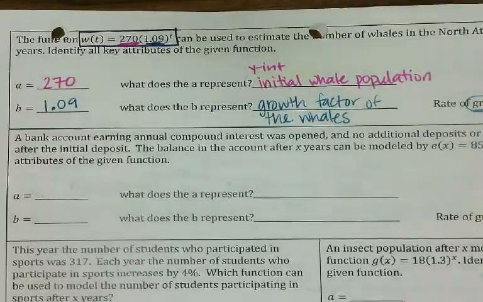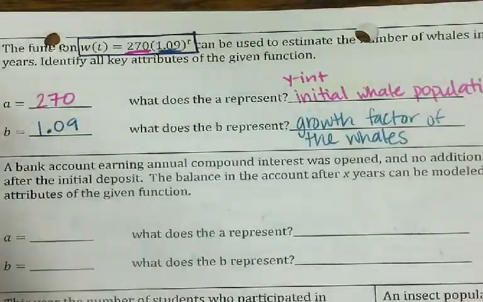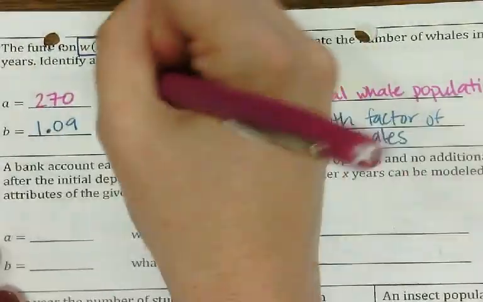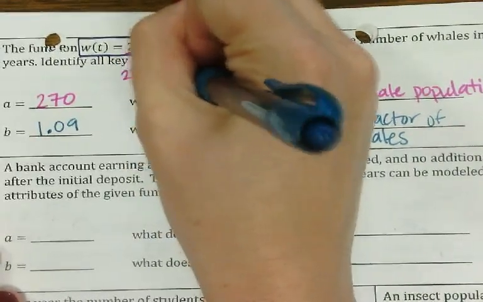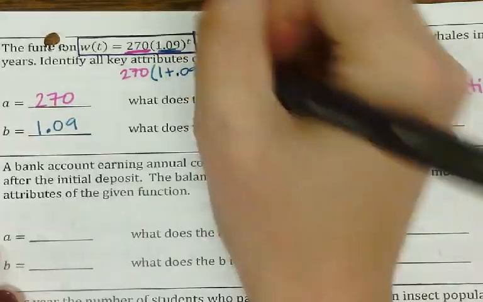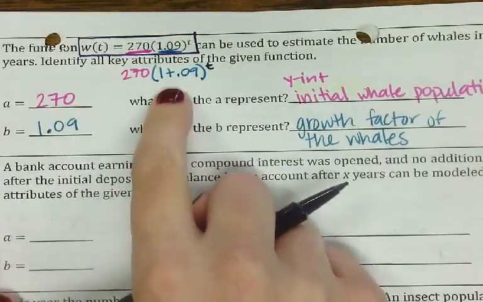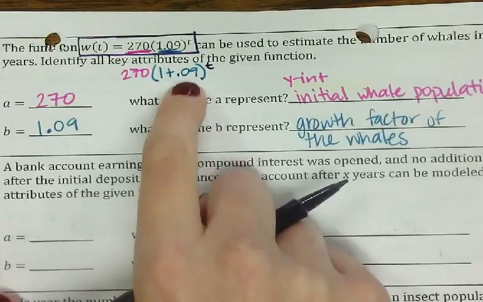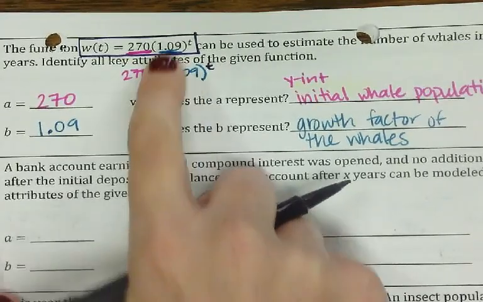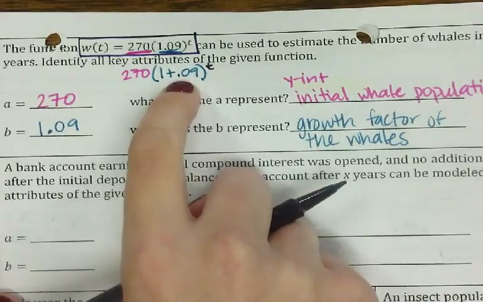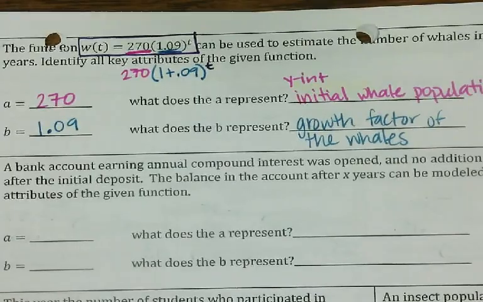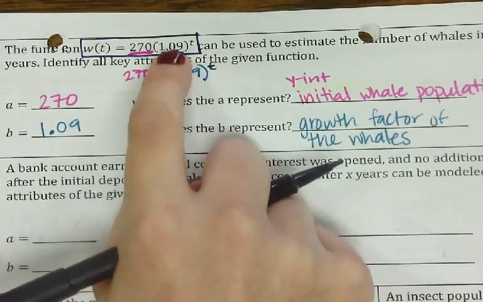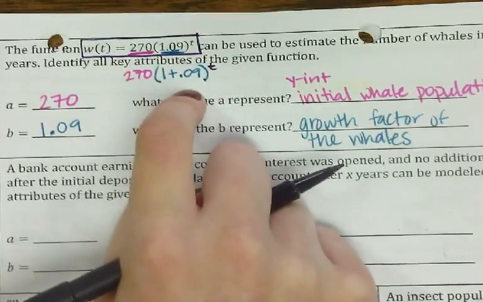Now guys, one thing that I want to show you is sometimes they will write the equation like this, okay? They will write it as 270, and then instead of saying 1.09, they would say 1 plus 0.09, to the t. They would have it separated, 1 plus your rate. That is very common. You can see it as 1.09 or 1 plus 0.09. Does that make sense, guys? You can see it both ways. I've seen both on multiple choice problems. But guys, 1 plus 0.09 and 1.09 are exactly equivalent to one another.